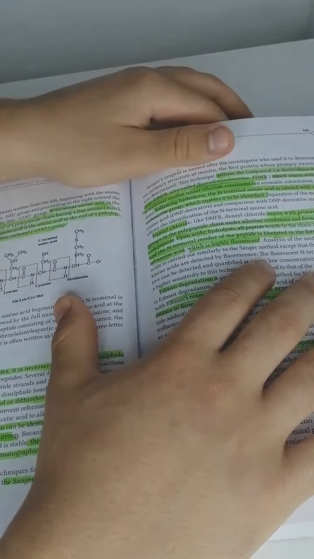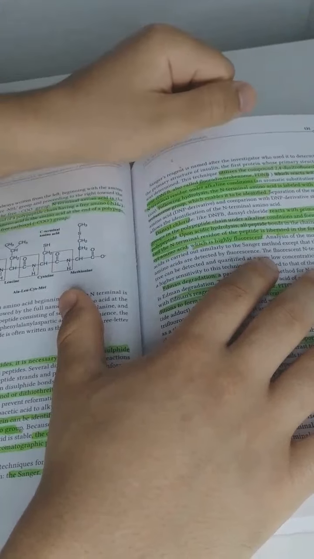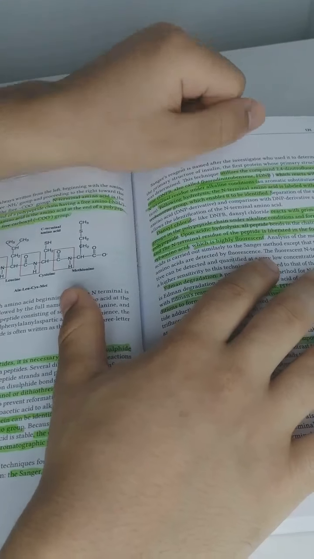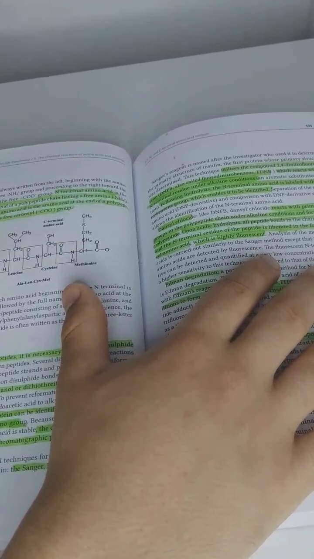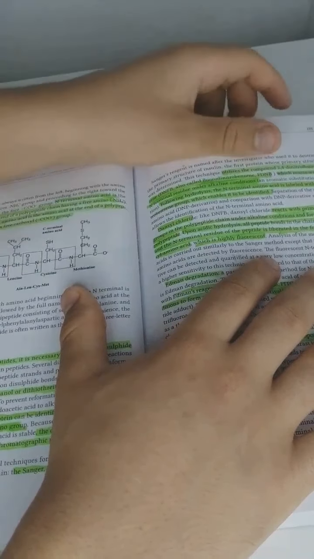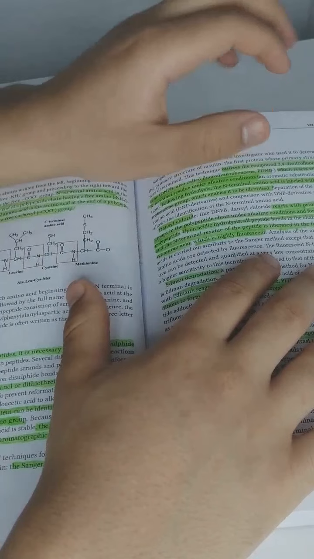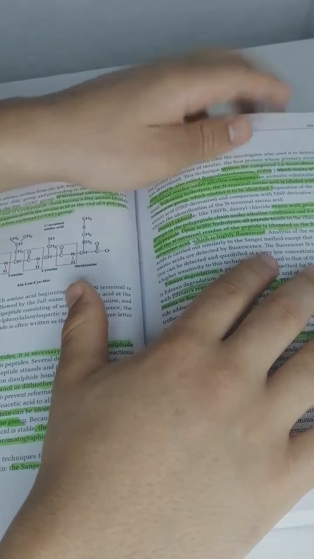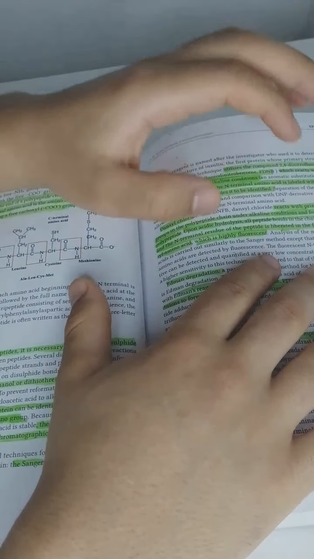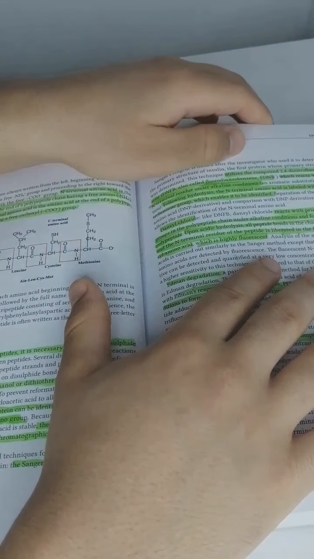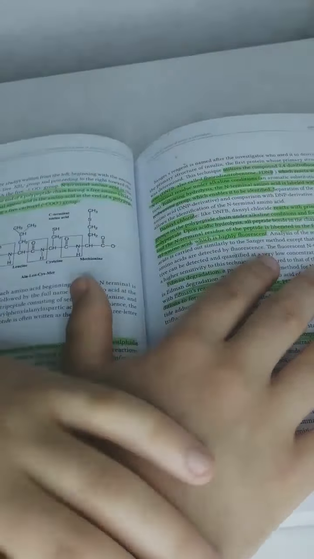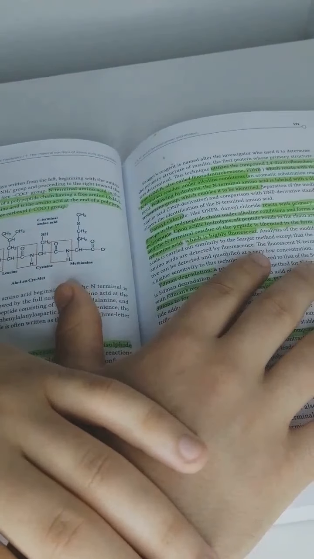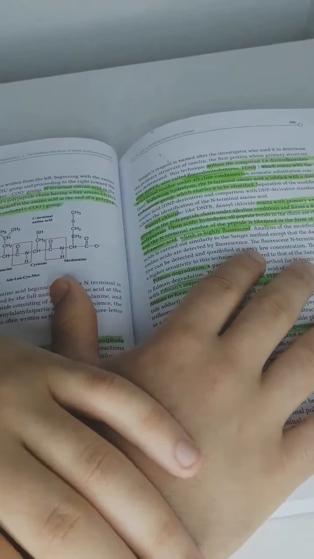Then you will see that there's a new N terminal, and the DNFB can bind to that N terminal. Then it will remove that one. It will hydrolyze the peptide bond with that one, and so on and so on, until you can form separated amino acids, and then you can sequence them. You can tell which one was there first. Then you can have a sequence of amino acids, and you can even use that sequence to determine the genetic sequence, which is very interesting.